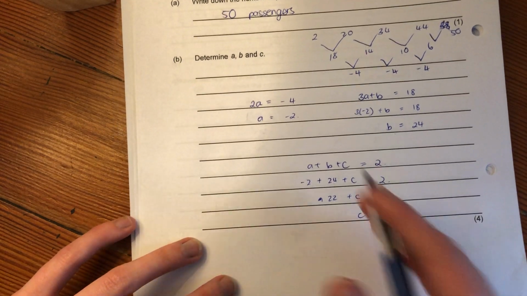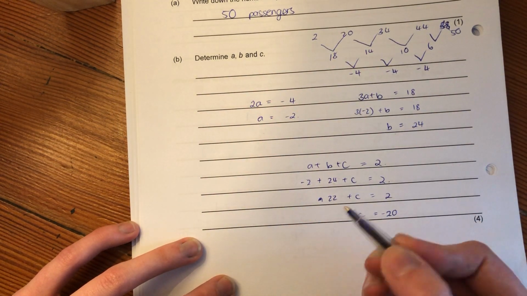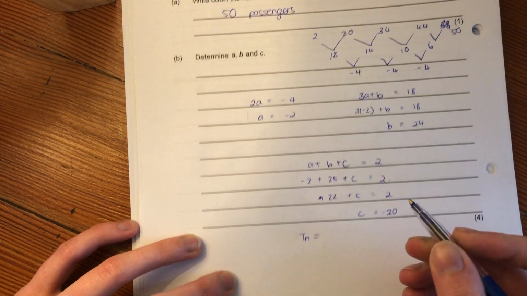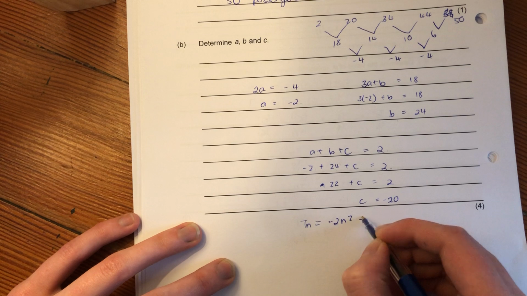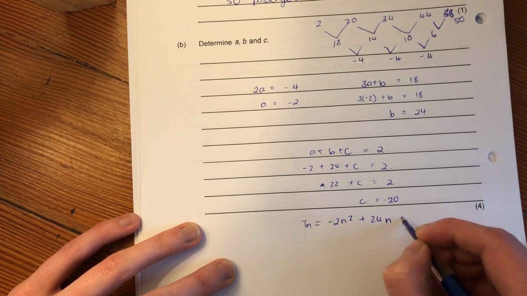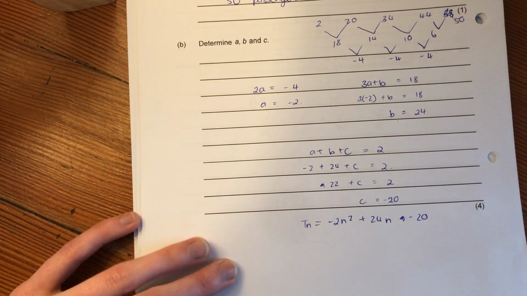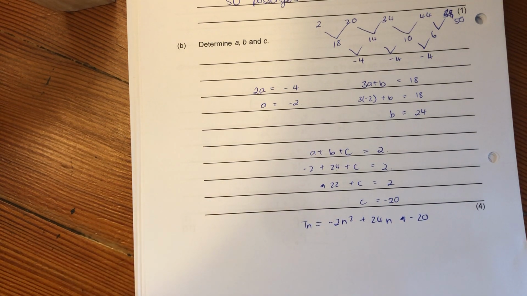So, we've just said A, B, and C, so we've technically done that, but I just want to write what Tn looks like. Tn is going to be -2n squared plus 24n minus 20. Okay, it's always good to keep in mind that A, B, and C aren't just random numbers. They're actually coefficients and constants within a quadratic series. It's important to keep that in context. Okay, so that's that. Let's now go into the next question, which is bound to ask us some very difficult question about this, but we will master it. Don't worry.